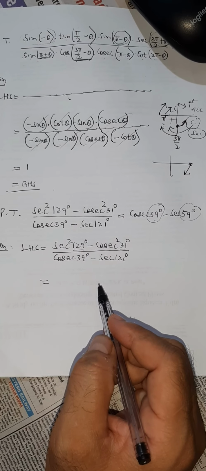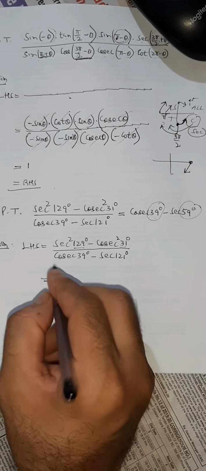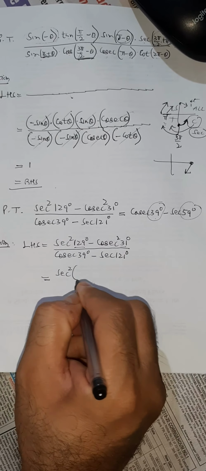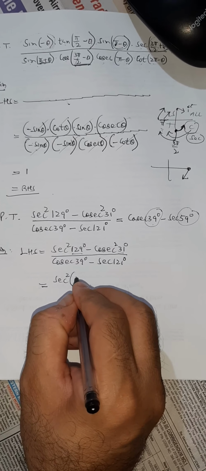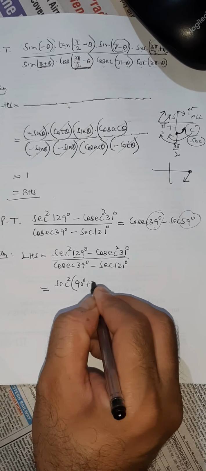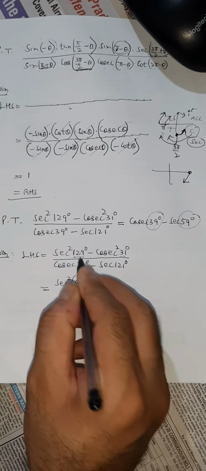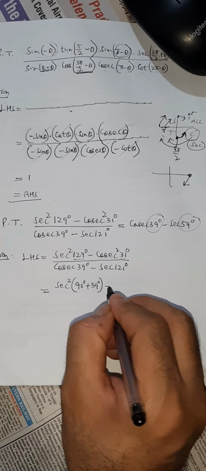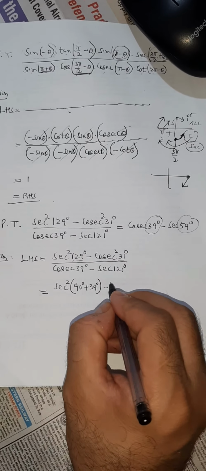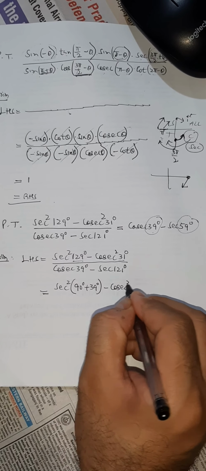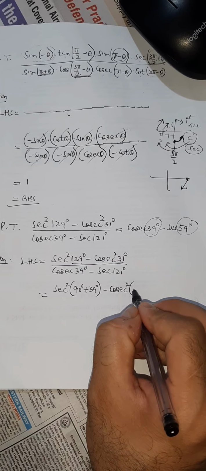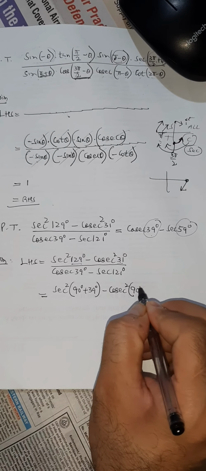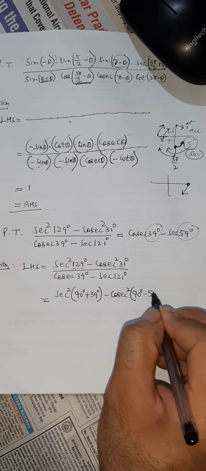Fine. So here we write sec square. This you can write as 90 plus 39. So this is 129. Minus cosec square, the function as it is, 31. You can write 90 minus 59.